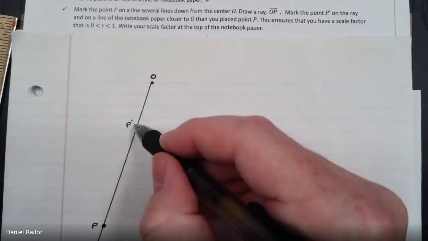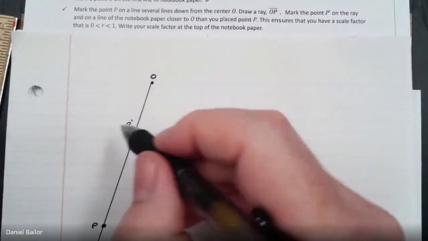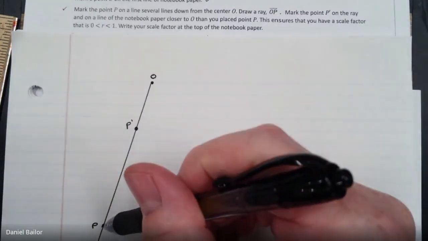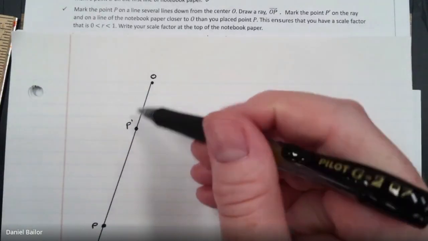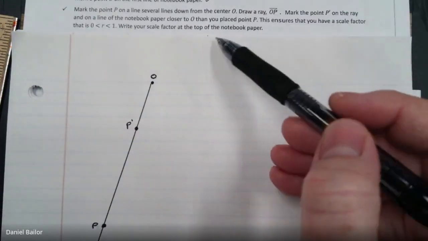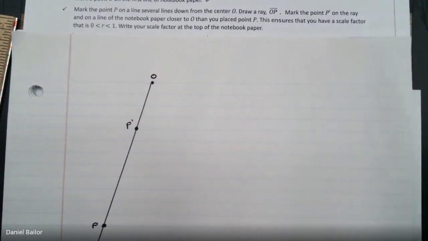P prime is closer. That's how you know, by the way, the scale factor is going to be a fraction, because P prime got shrunk. It's smaller now. Now it says write your scale factor on the top of the notebook paper. So now I need to figure out what my scale factor is. So this is where you kind of have to do math.